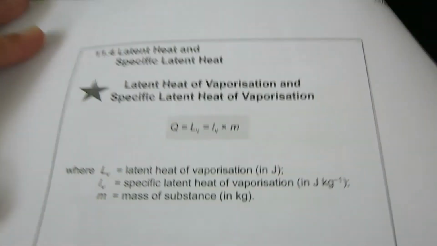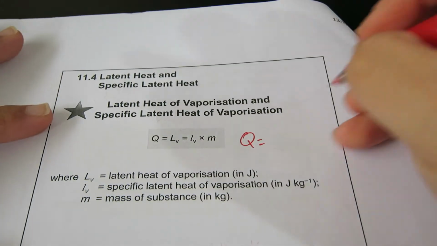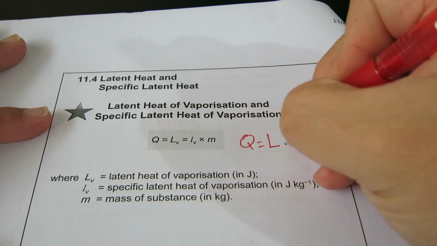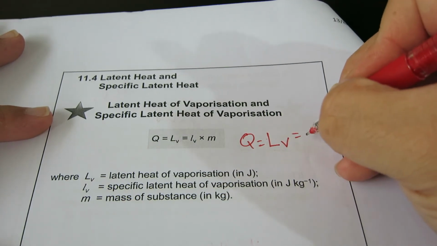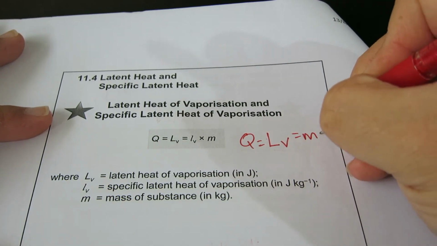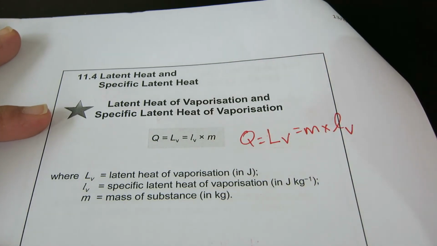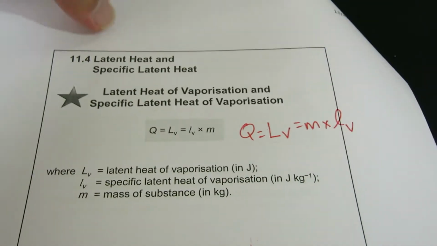Alright, and then we come to the formula again. It's still the same thing. The amount of energy required to change an object's state from gas to liquid or liquid to gas is called the latent heat of vaporization, and is calculated by m multiplied by small l_v, or specific latent heat of vaporization. Now, all these formulas may be a bit confusing.